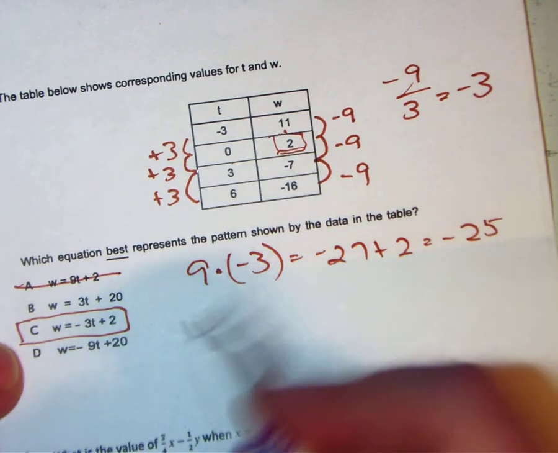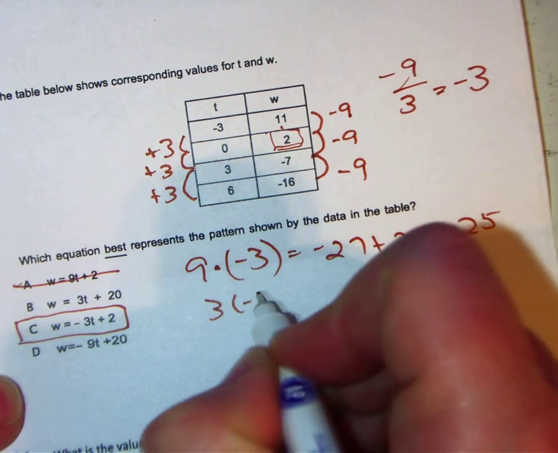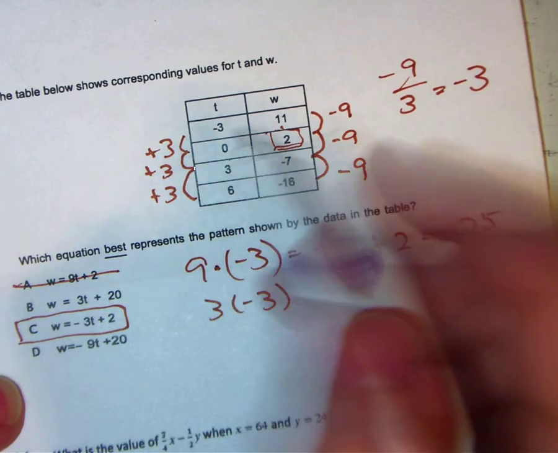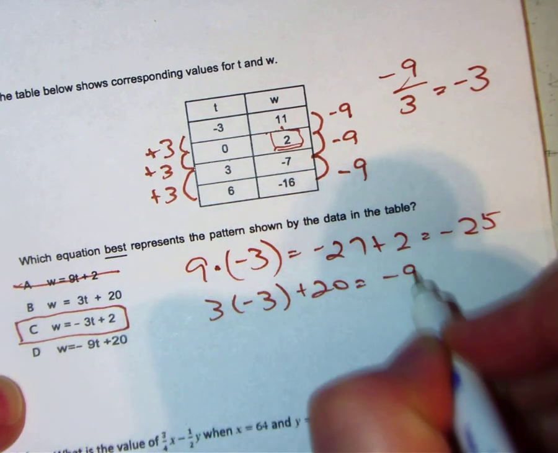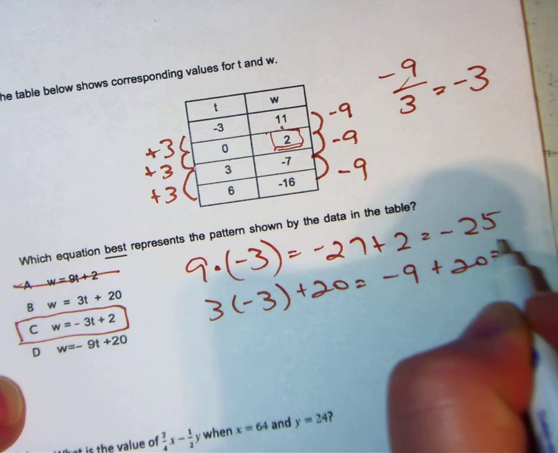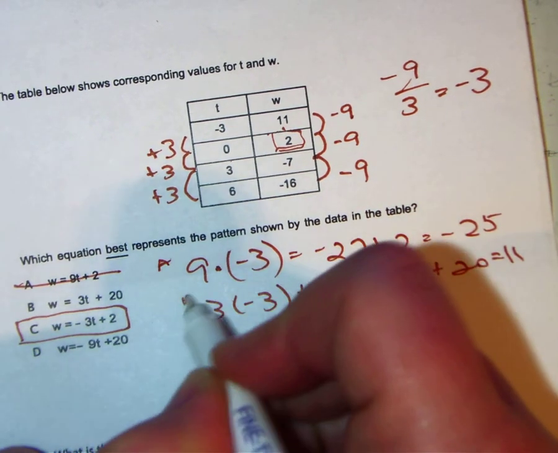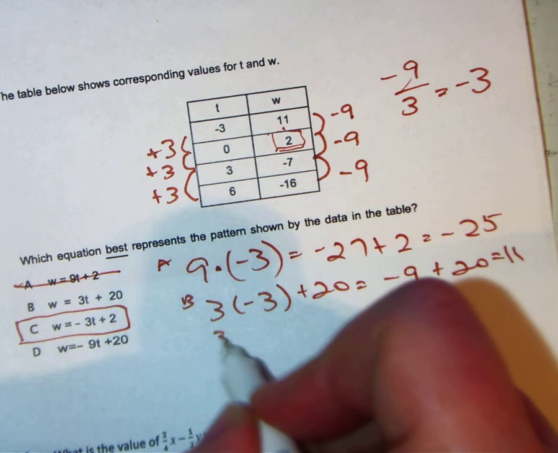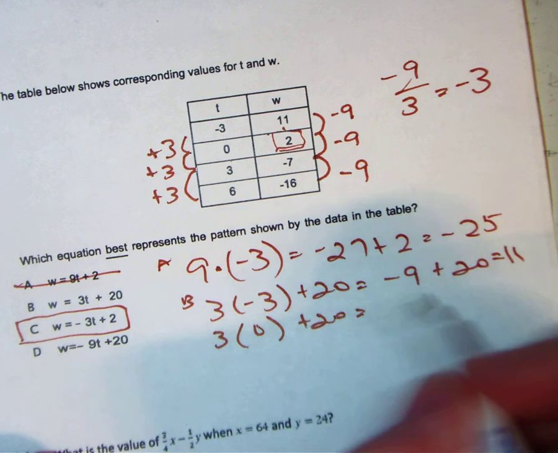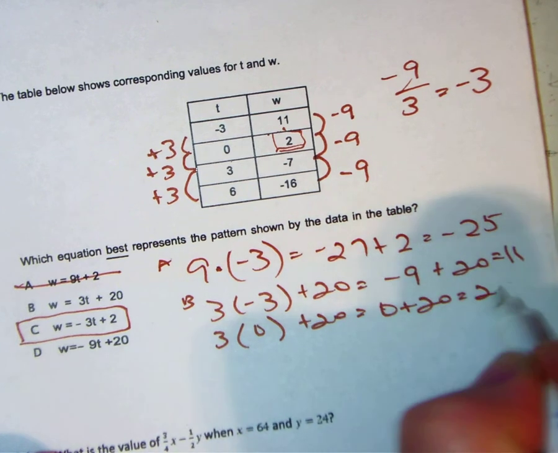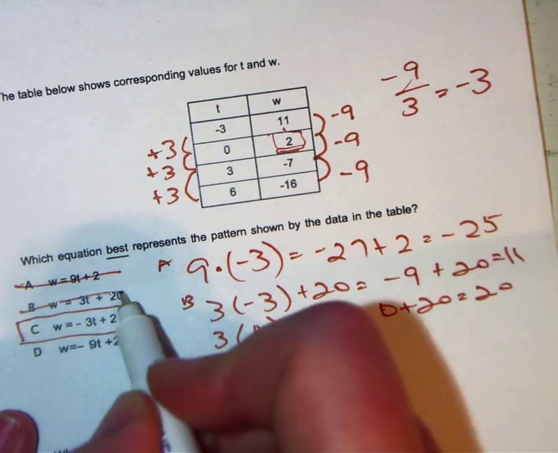Let's look at B. 3t plus 20, so that would be 3 times -3, because that's the first one you've got, plus 20. So 3 times -3 would be -9 plus 20. So that one works to come out to be 11, but let's check the next one. We're going to check B for 0. So 3 times 0 plus 20 equals 0 plus 20 equals 20, and that does not come out to be this 2. So B is wrong on that one.